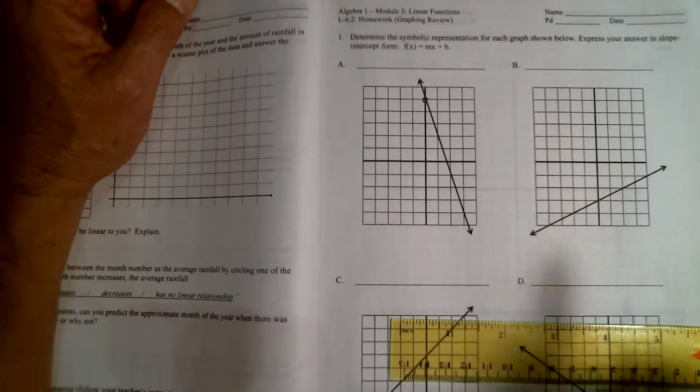So before we get started, let me clear my video camera here. Okay, I think we're good now. Okay, here we go. My ruler.